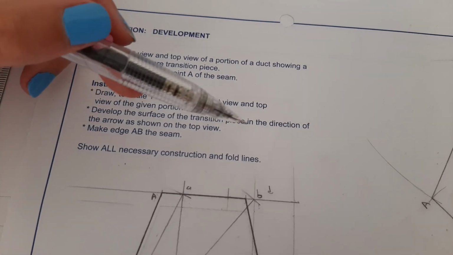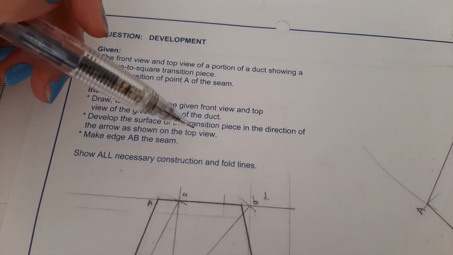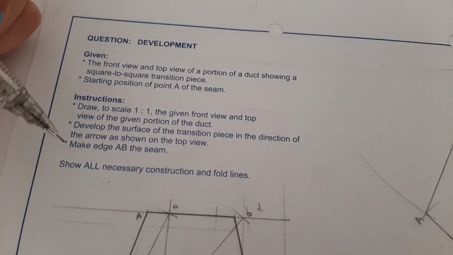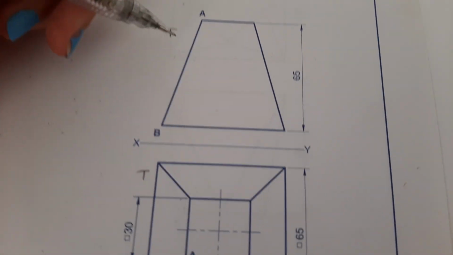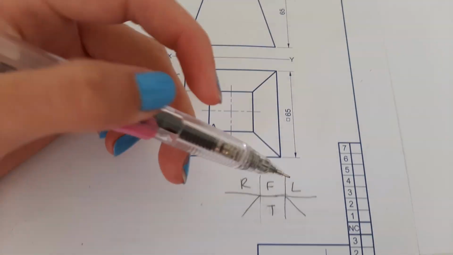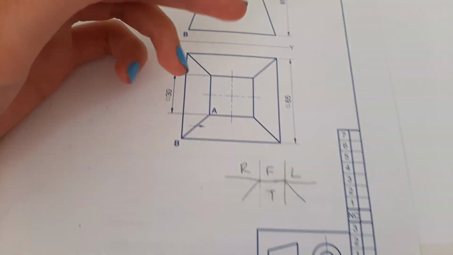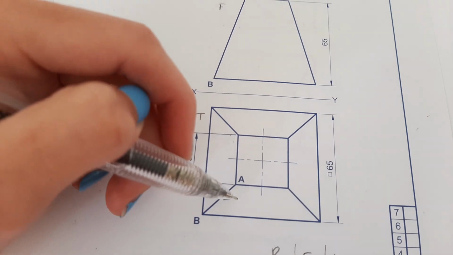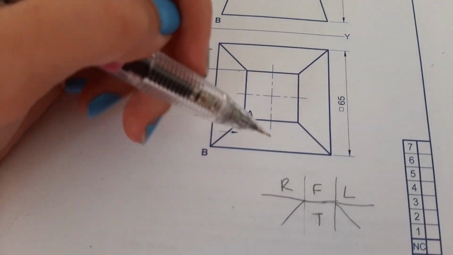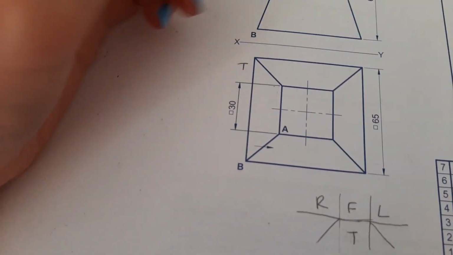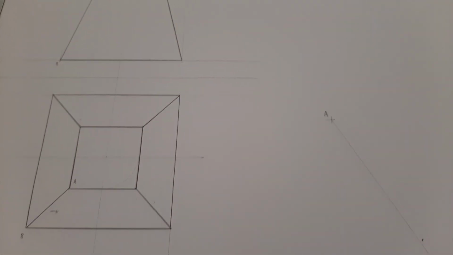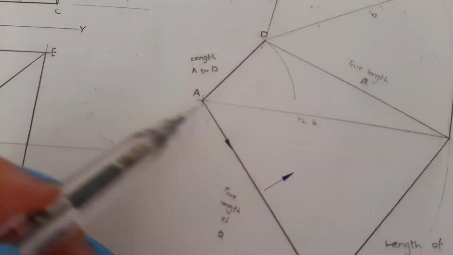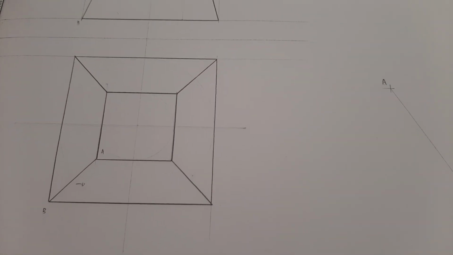Develop the surface of the transition piece in the direction of the arrow shown on the top view, and they tell you to make edge AB the seam. So this will be our front view, this will be our top view. So that means it's first orthographic projection. So this is the arrow that they talk about when you're going to unfold your piece or make your transition piece, and they've asked you to draw the top view and the front view, which I've done. Then they also gave you a position A on the drawing sheet, which is actually this piece here, which I've drawn here. So I'm just going to get right into it with you guys.